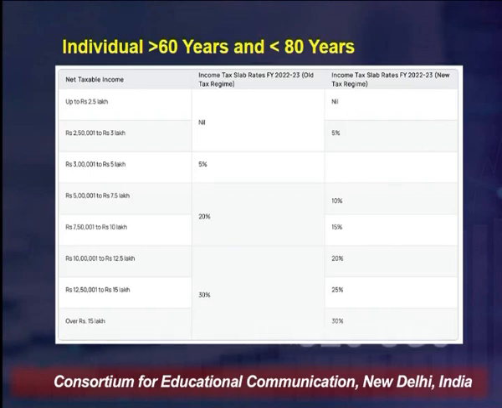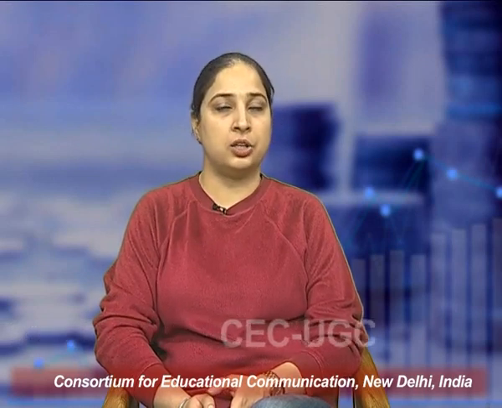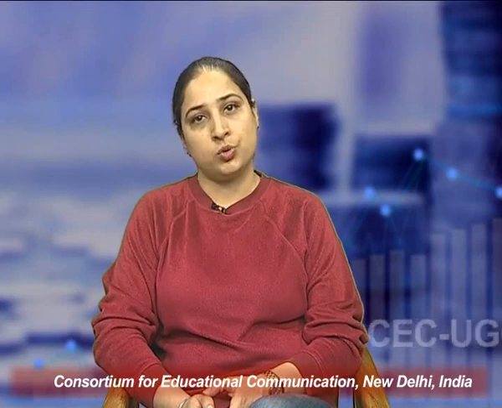Similarly, there are rates for individuals who are more than 60 years of age but not super seniors. The government has made it very clear that all those people who are more than 80 years of age will be classified as super senior citizens, and they will get an exemption benefit up to 5 lakh rupees. So up to 5 lakh rupees of net income, you will get a benefit in your income tax if you are a super senior citizen under the old tax regime structure.